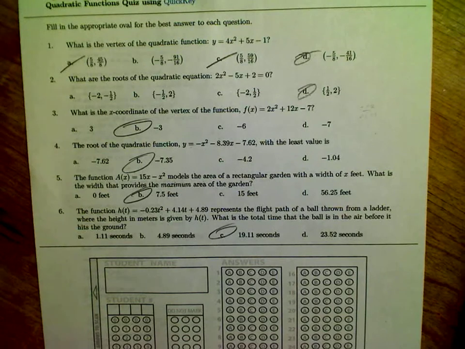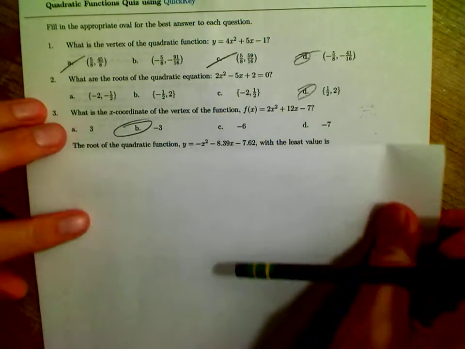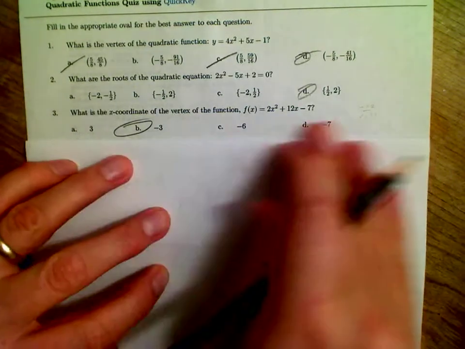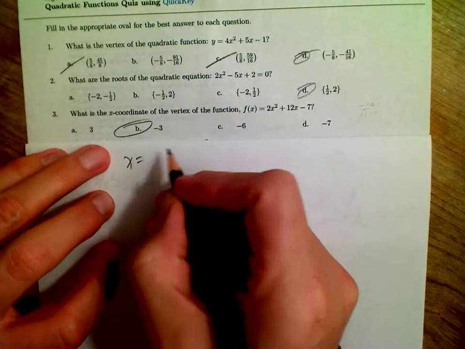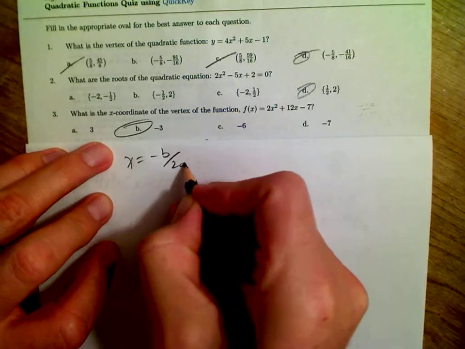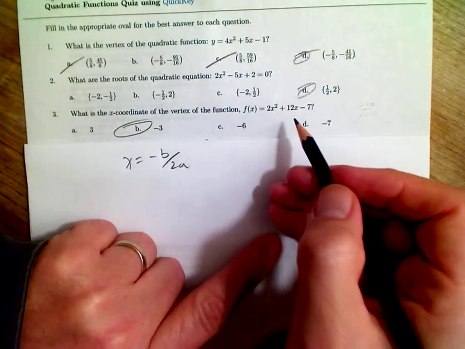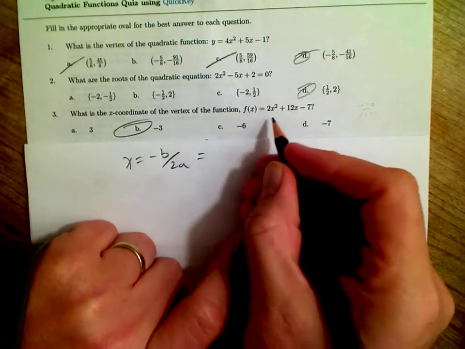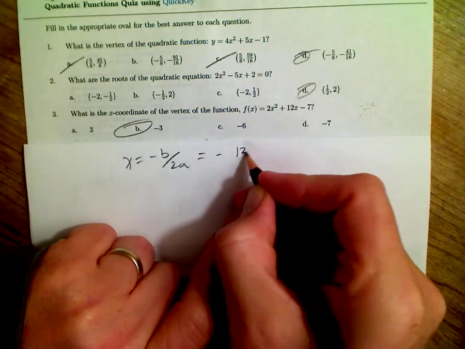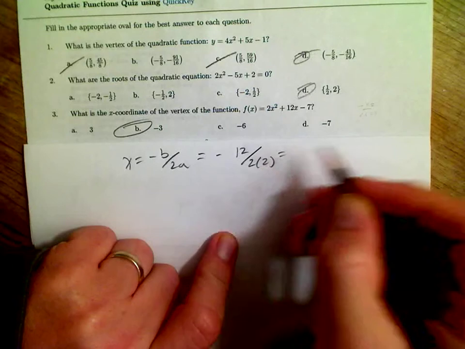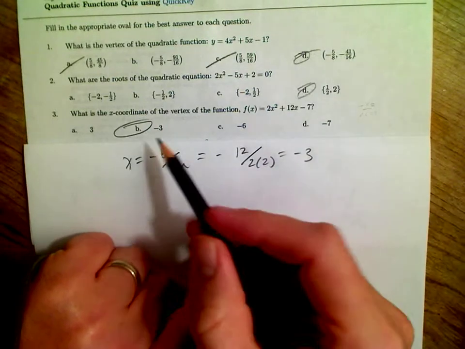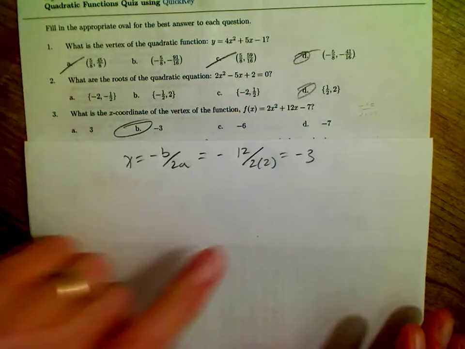Number 3. What is the x-coordinate of the vertex? So the x is simply a matter of negative b over 2a. It's really just asking you what the axis of symmetry is. So you've got the opposite of 12 divided by 2 times 2. 12 divided by 4 is 3, so negative 3. Choice B.